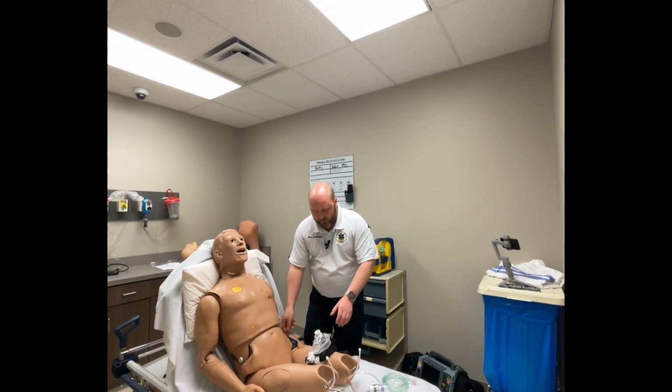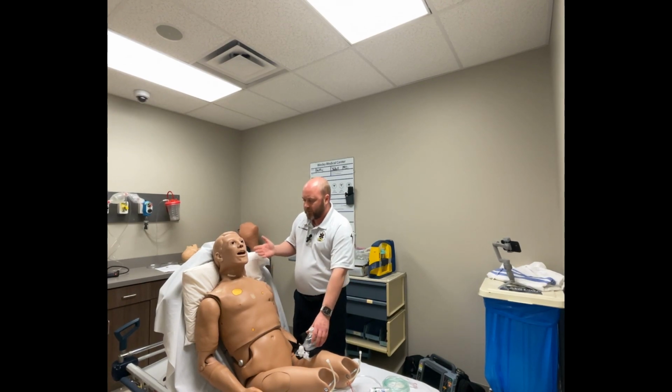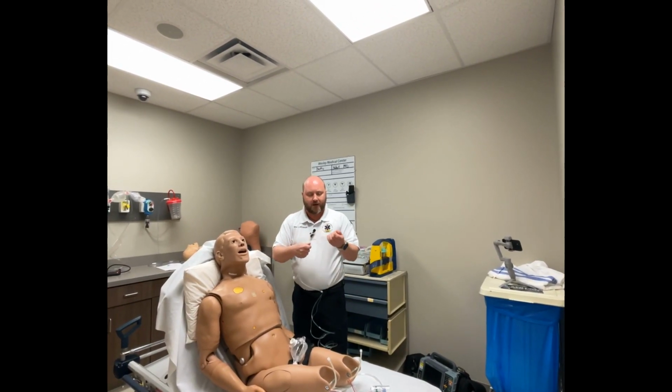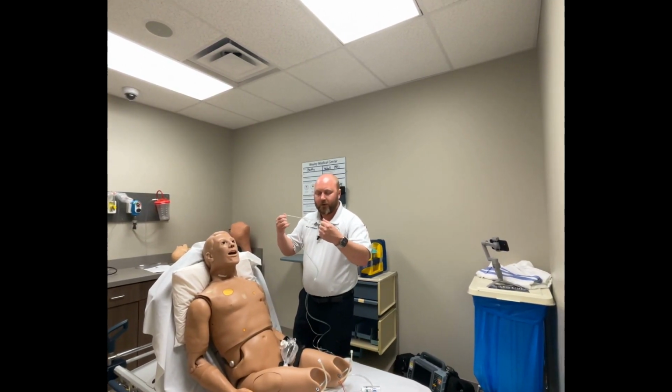Okay, so as far as CPAP, we're going to start with having the patient sitting upright. They're going to be breathing on their own. The first thing that we need to put on is the capnography cannula. So that needs to go on first, so we don't want to take off that CPAP later to put this on.